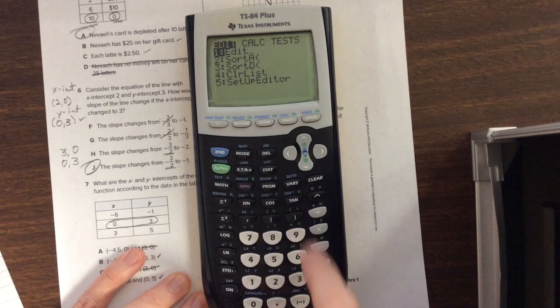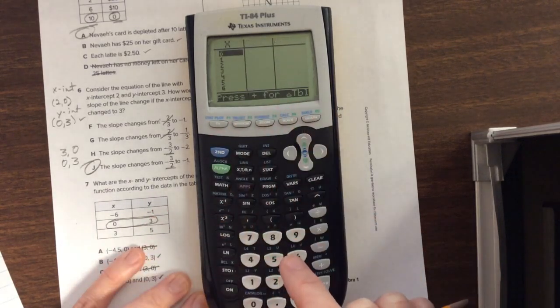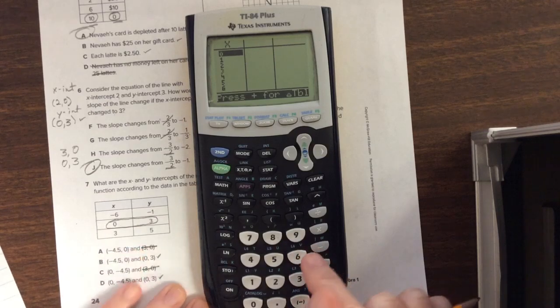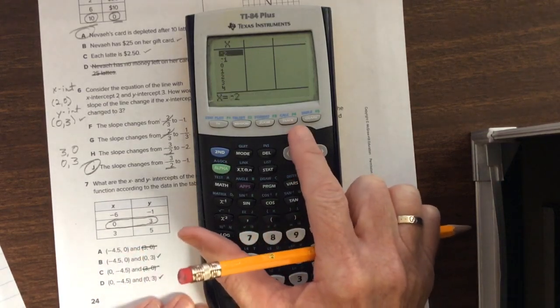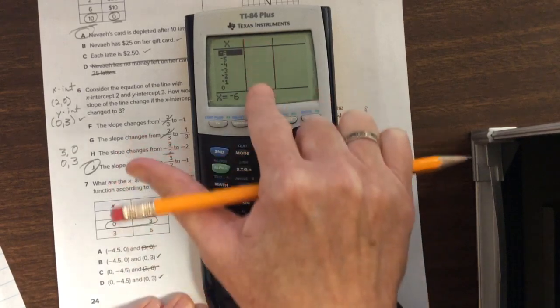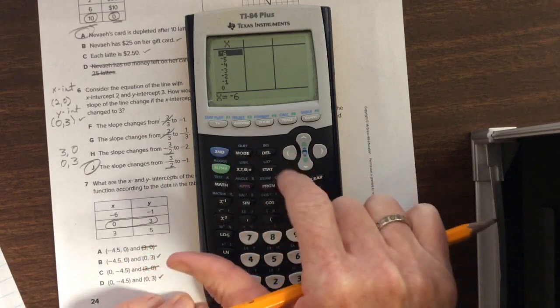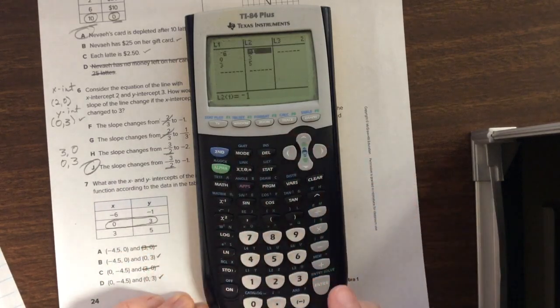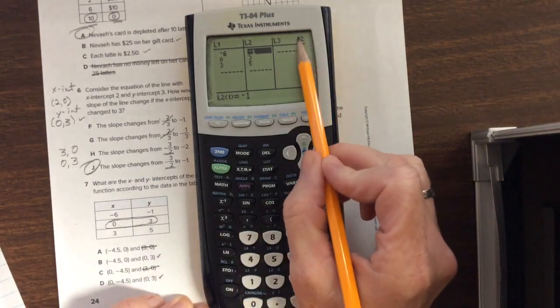Stat, enter. Okay, second table. Still giving me the same thing. There's nothing here. Let's see. Okay, there's something here on my calculator.